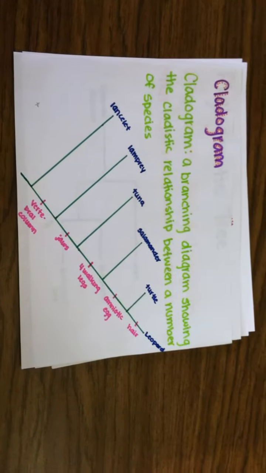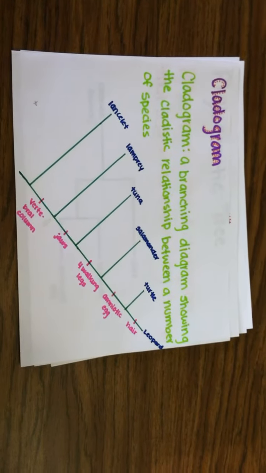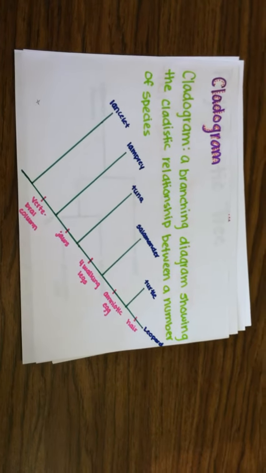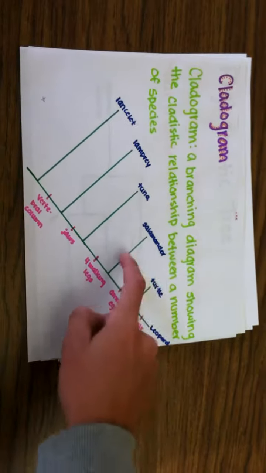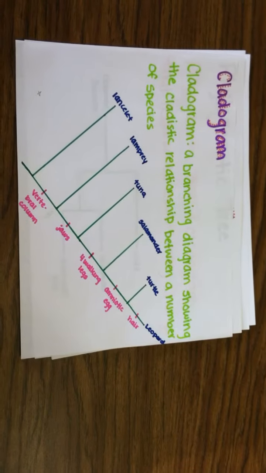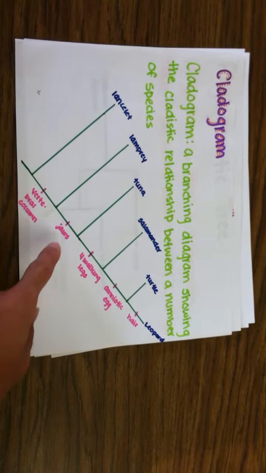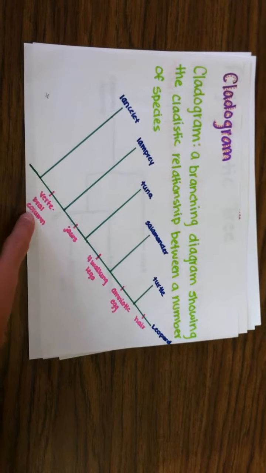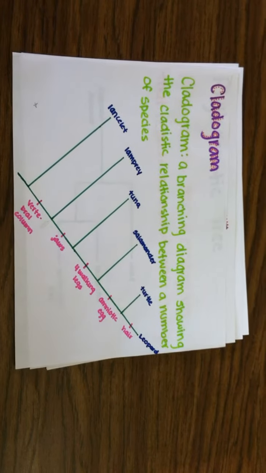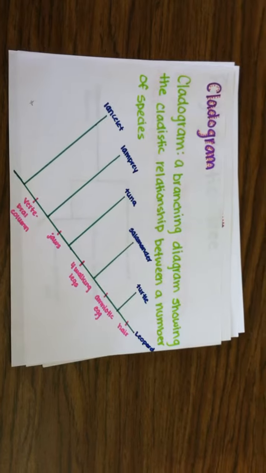For example, on this cladogram, the salamander has all the traits behind it, which is 4 walking legs, jaws, and a vertebral column.